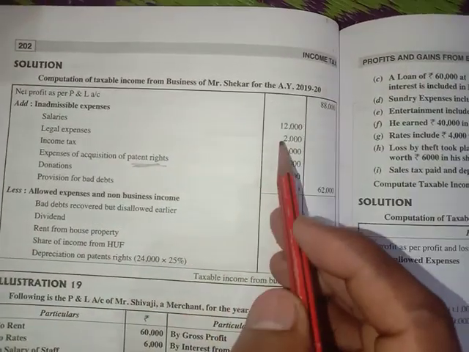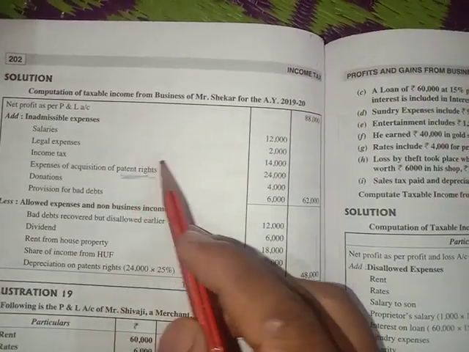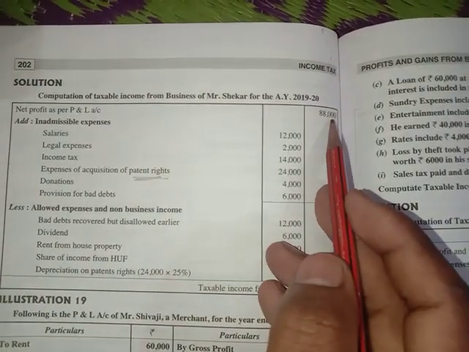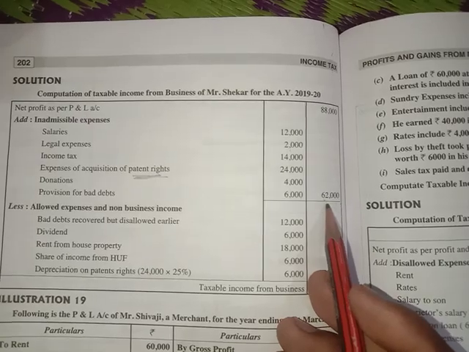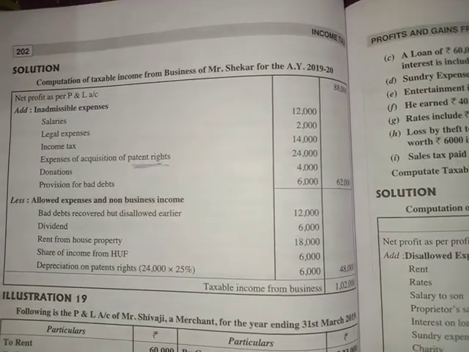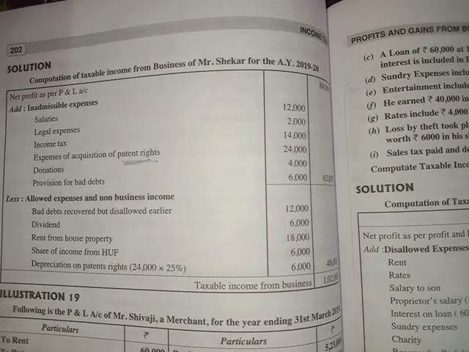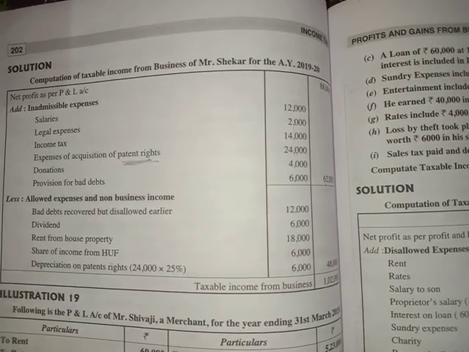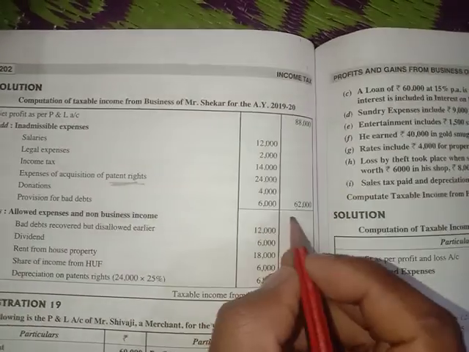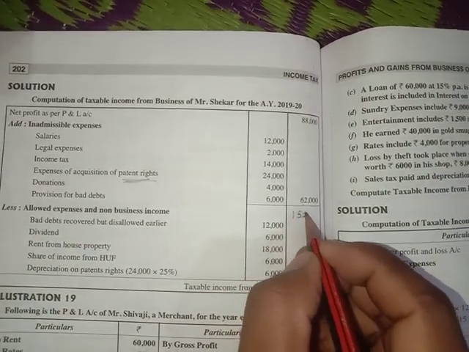So if you add these disallowable expenses, you will get 62,000. 88,000 net profit, plus 62,000. You will get 1,50,000.